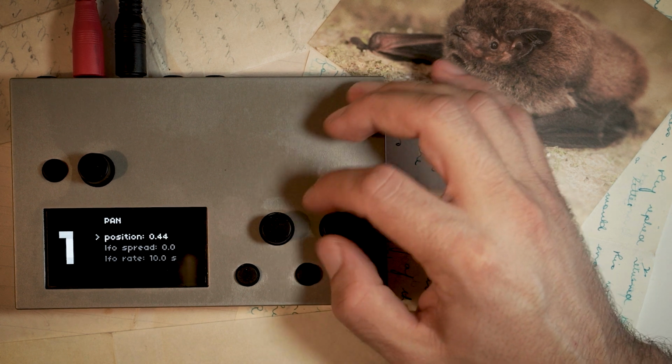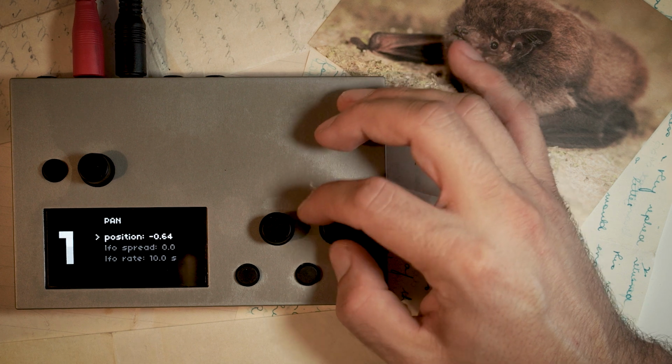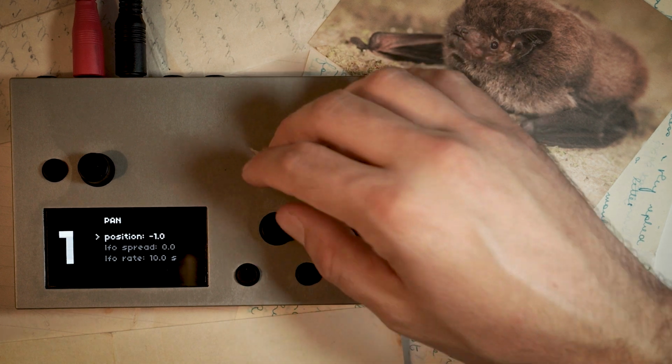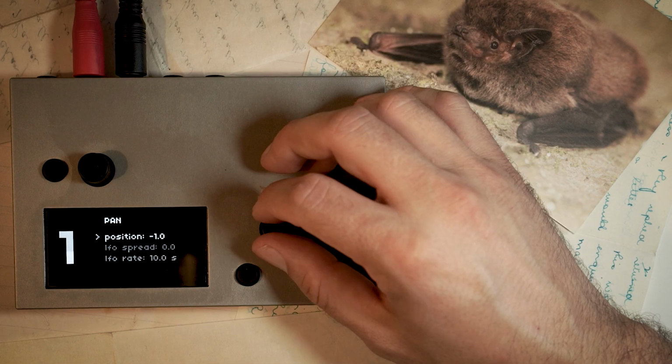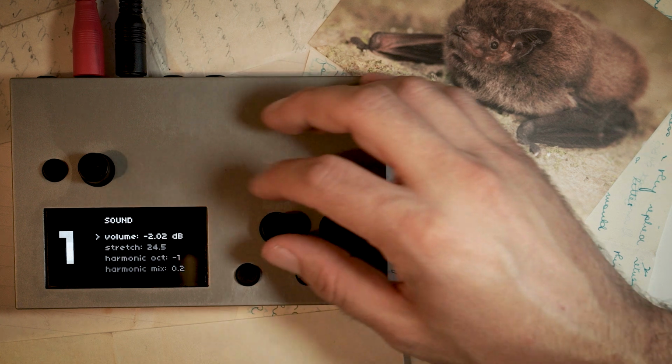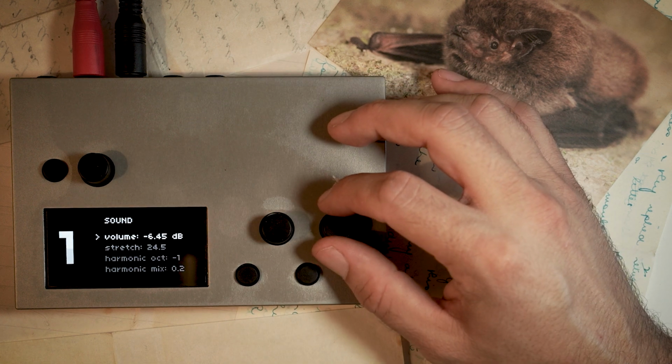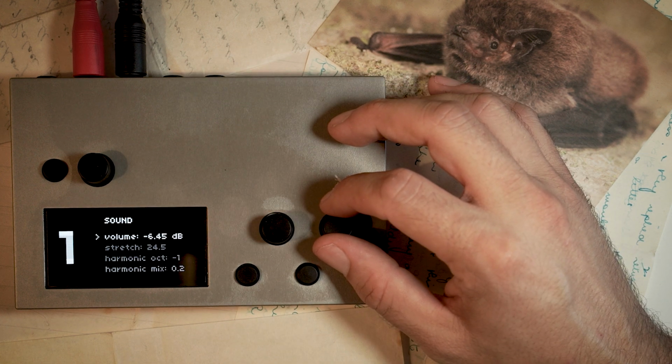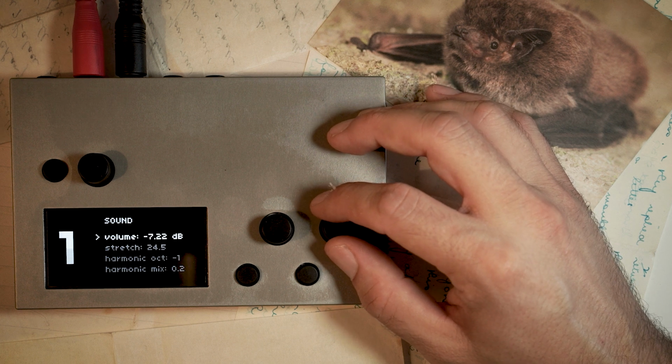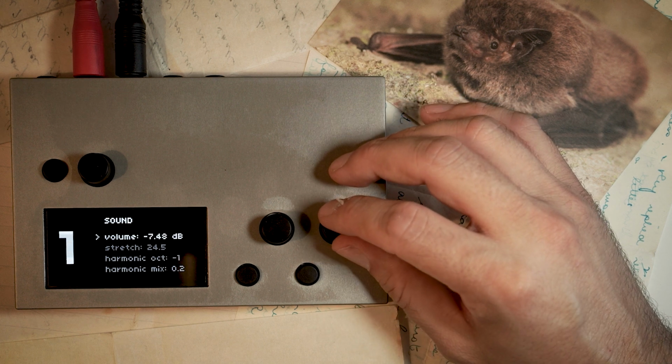So this position should be, oh yeah, like this. Oops. And then maybe do it a bit. So maybe this could be quite interesting to sample.